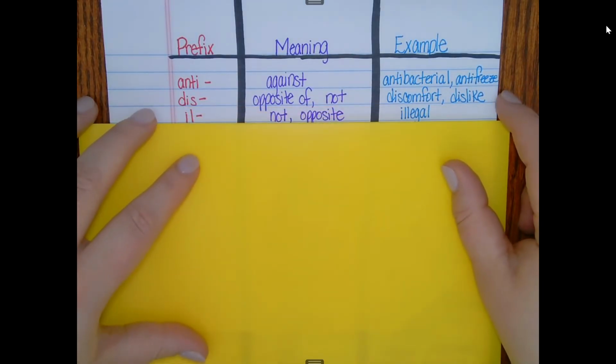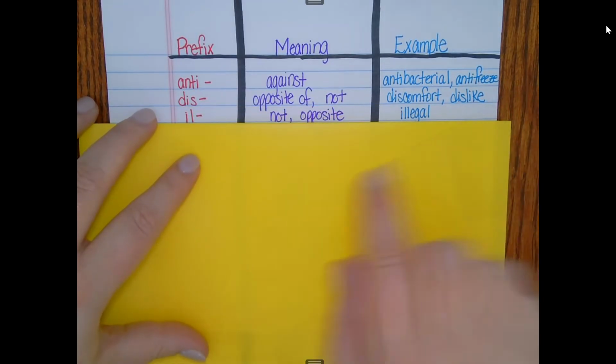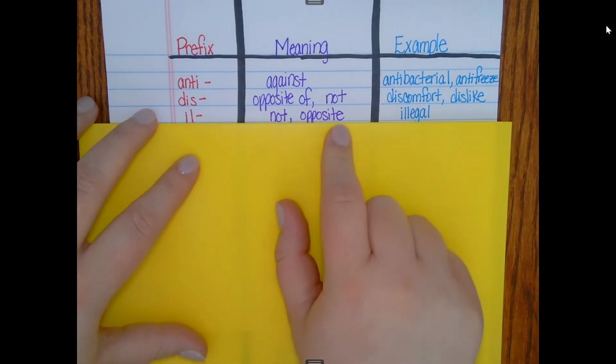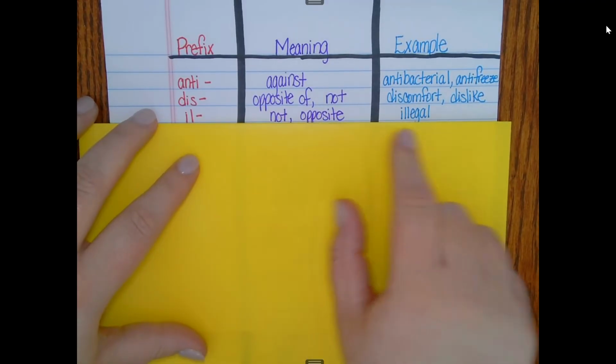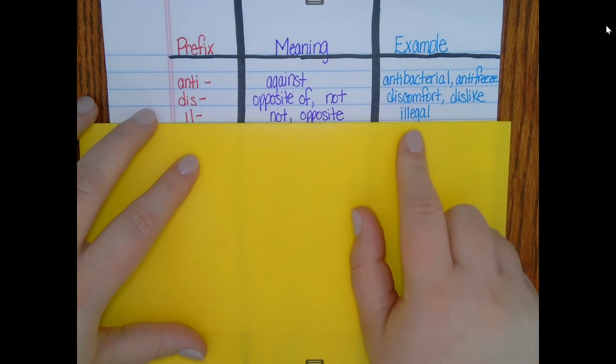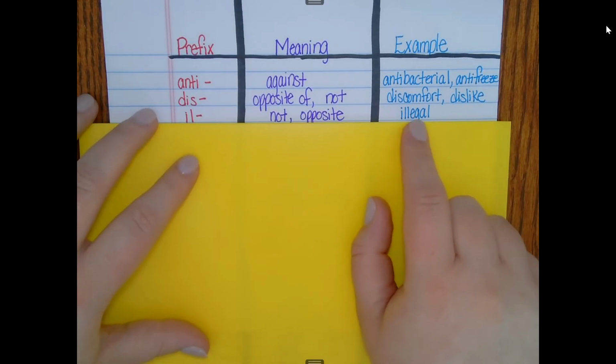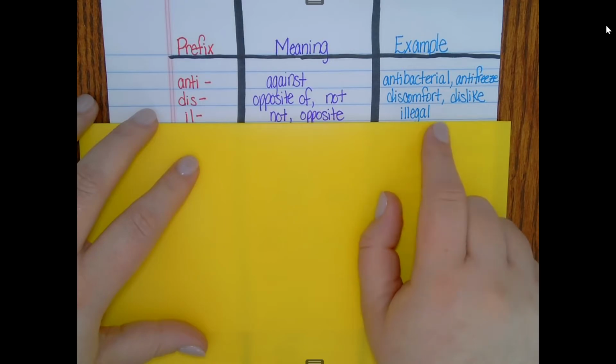The next prefix is il. Il can mean not, or it can mean opposite. I wanted to use this term because we used it in our guided reading book a few weeks ago. Illegal. We talked about how if something is illegal, it is not legal. Or it's the opposite of legal. It means it's against the law.